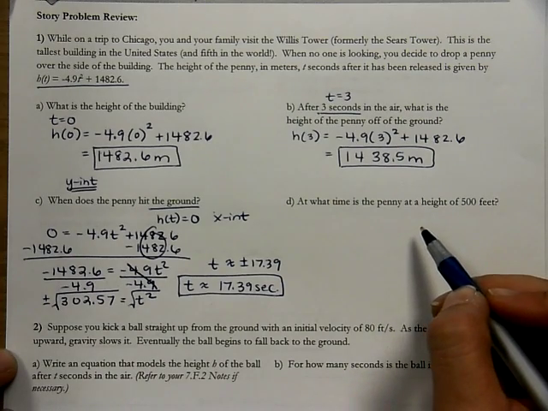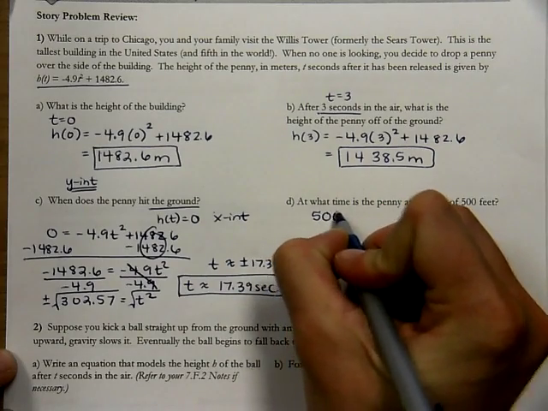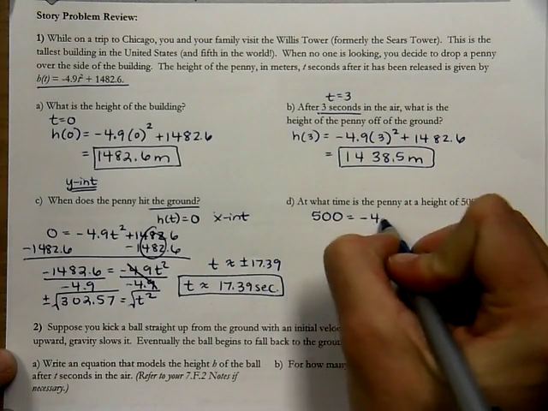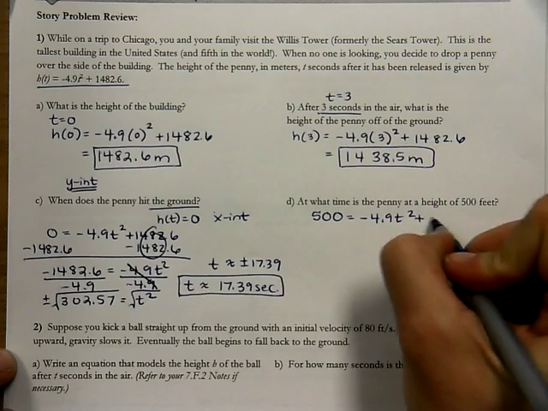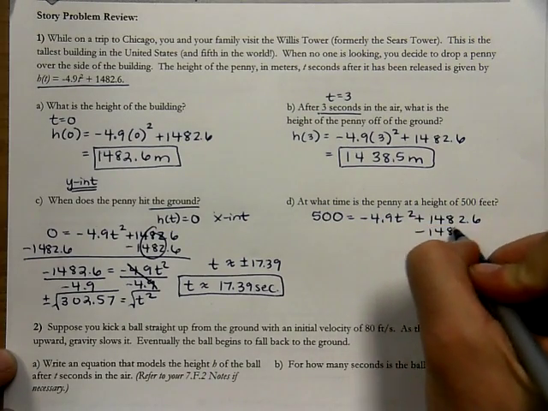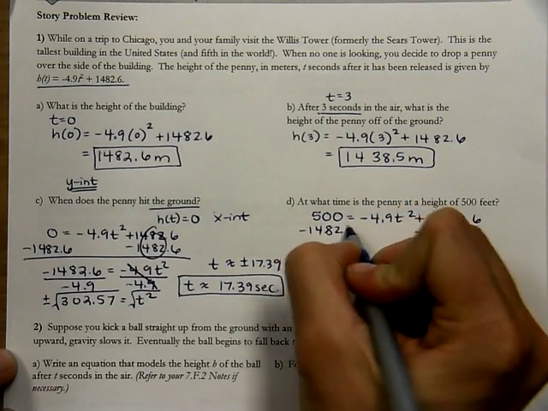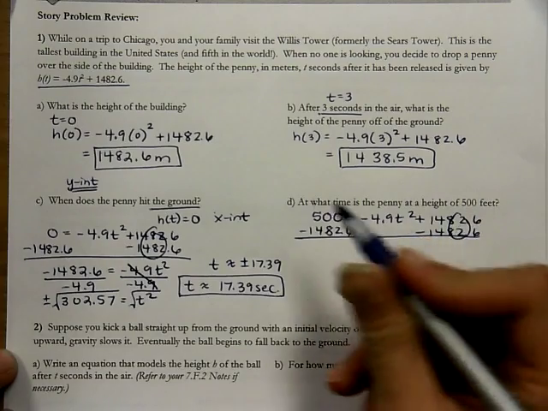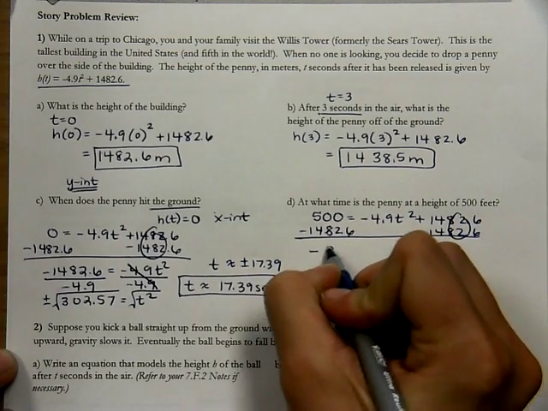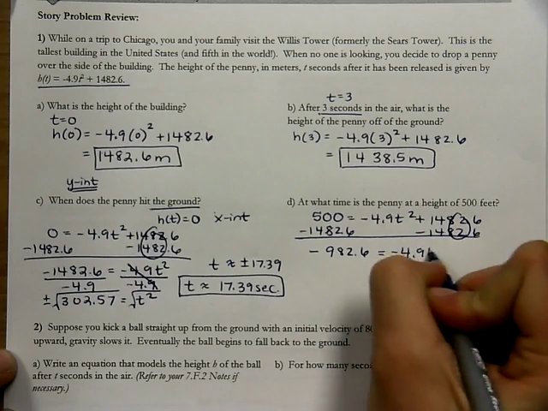Switching over here, what time is the penny at a height of 500 feet? So now we have 500 is our height, equals negative 4.9 t squared plus 1482.6. And again, because this is in vertex form, we're going to solve this using inverse operations. So we get negative 982.6 equals negative 4.9 t squared.